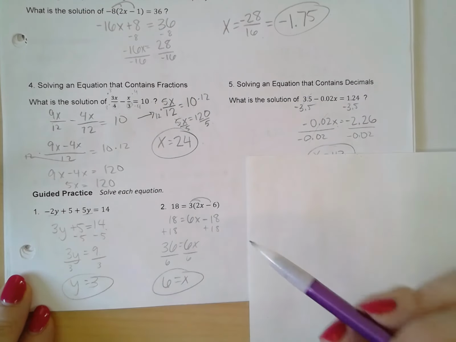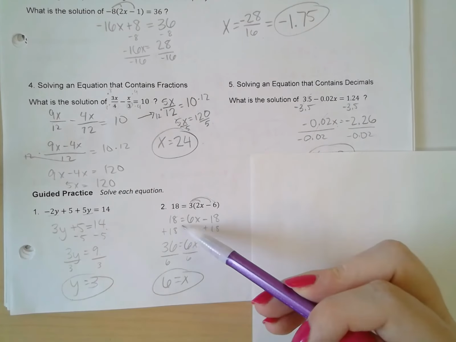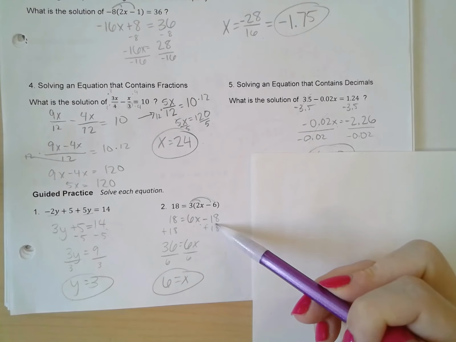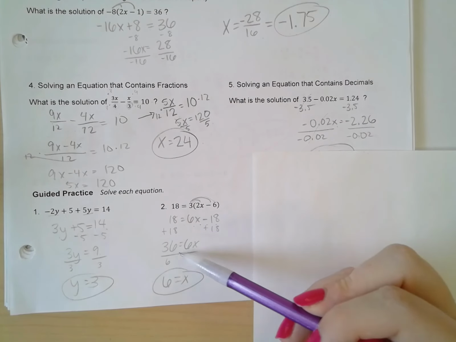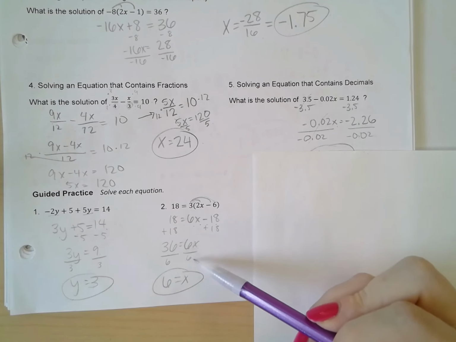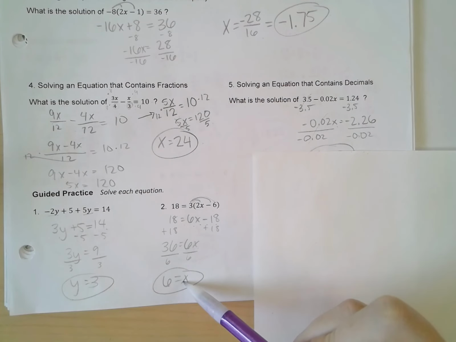This next problem, I had to distribute in this 3 first of all. So I got 18 equals 6x minus 18. Then I had to add 18 to both sides. So I got 36 equals 6x. Then my final step was to divide by 6 on both sides. So I get 6 equals x.